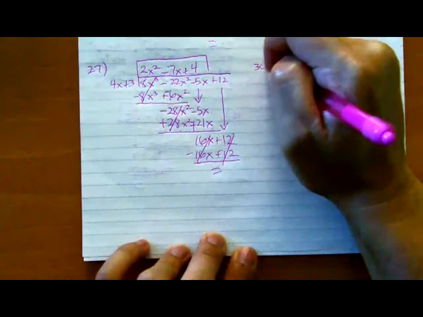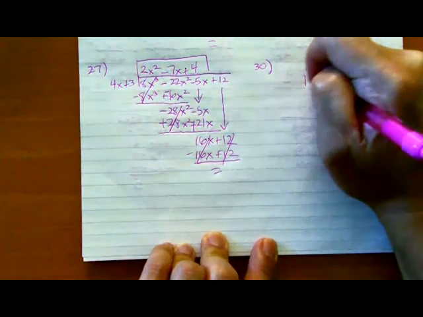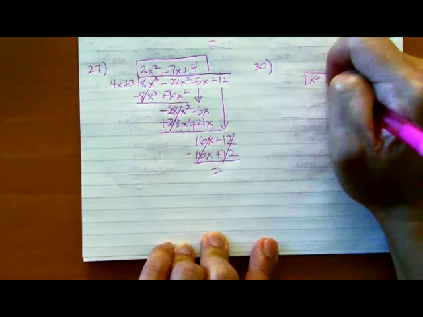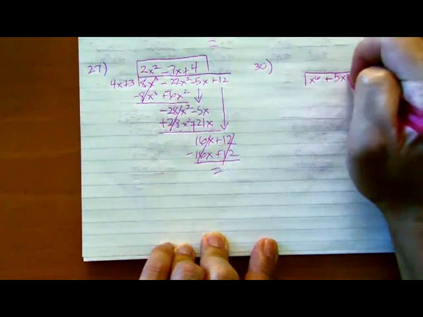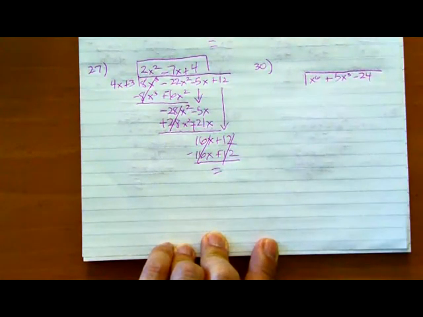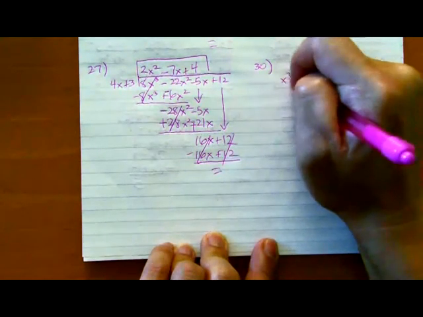Number 30. X to the 6th plus 5x to the 3rd minus 24 divided by x to the 3rd minus 3.